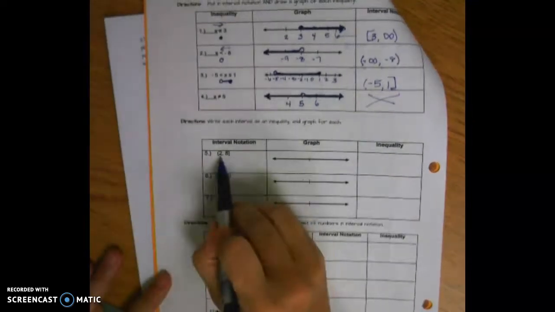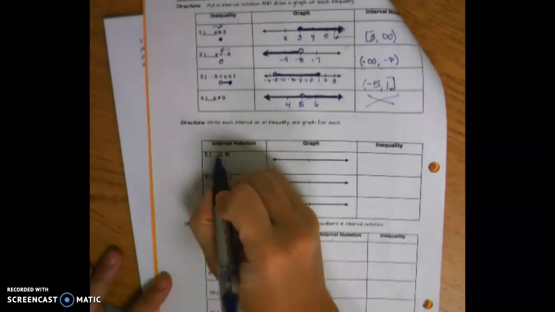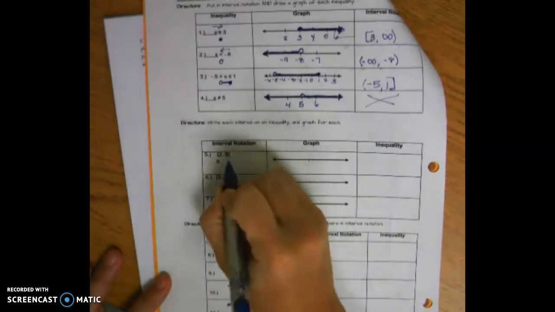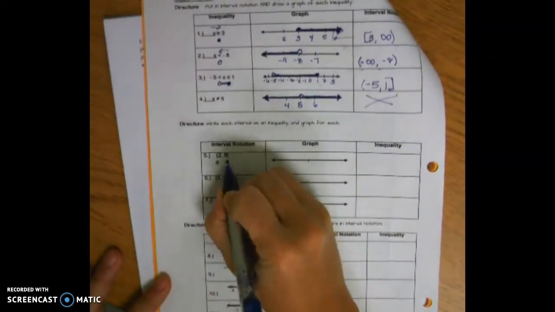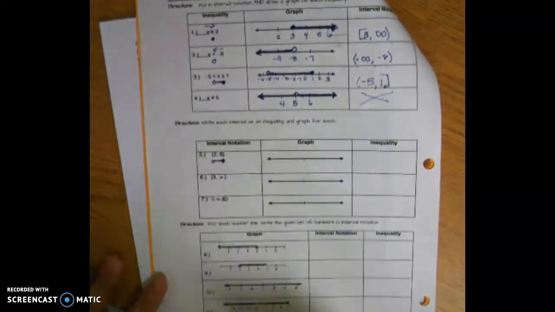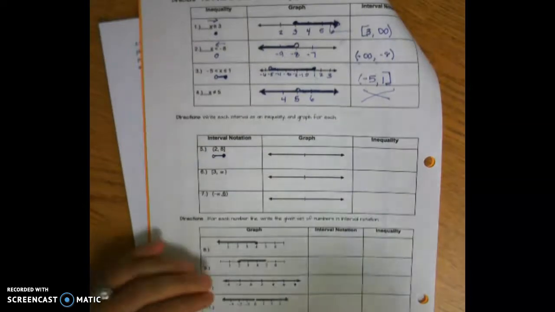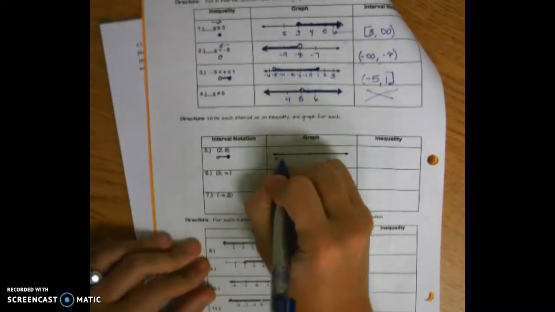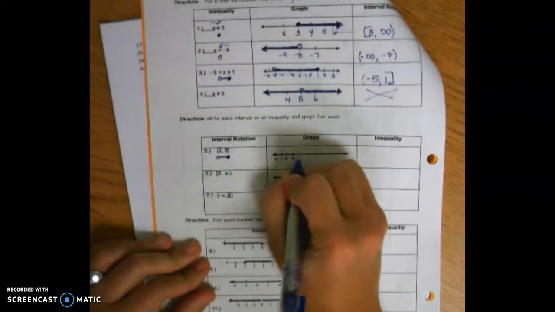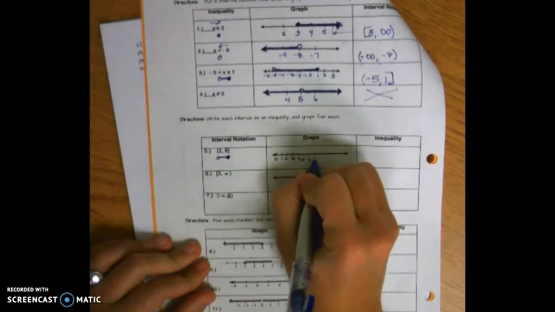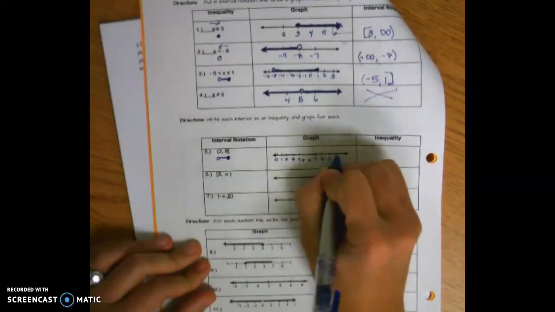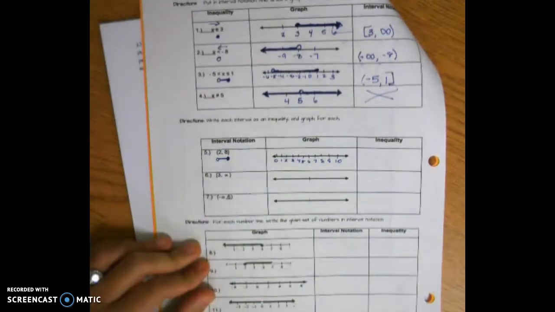Okay, for number 5, in interval notation, this is saying everything from 2 to 8. The parenthesis means an open circle at the 2, and the bracket means a closed circle at the 8. So the 2 is not included, but the 8 is. And then we're going to shade everything in between. So on your number line, we want to include the numbers 2 and 8. I'm going to start at 0 over here. 1, 2, 3, 4, 5, 6, 7, 8, 9, 10. As long as you can fit those two numbers on your number line, you're okay.